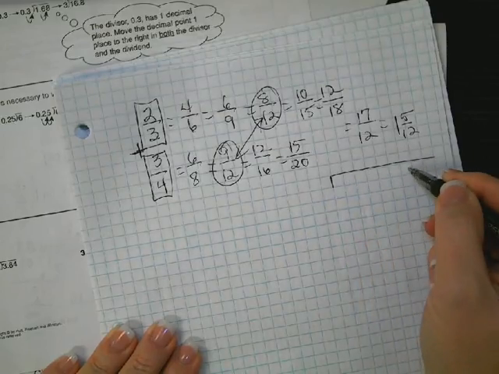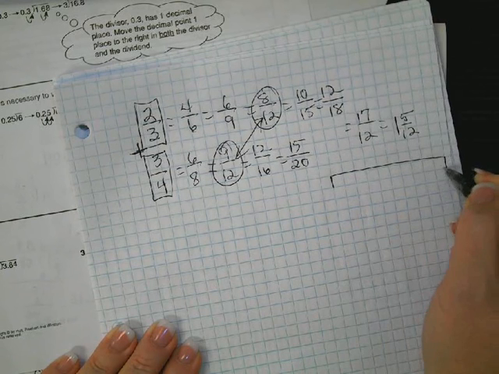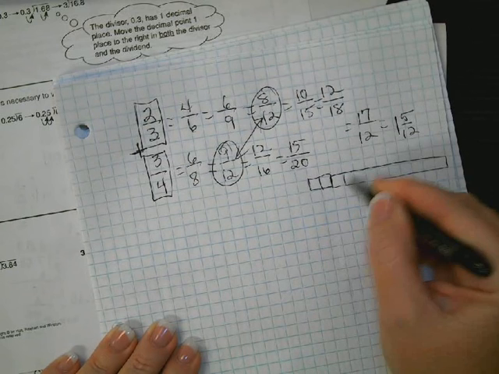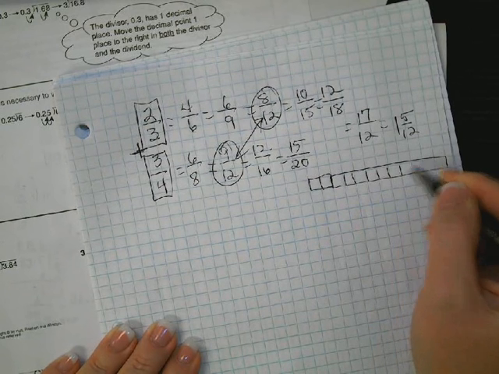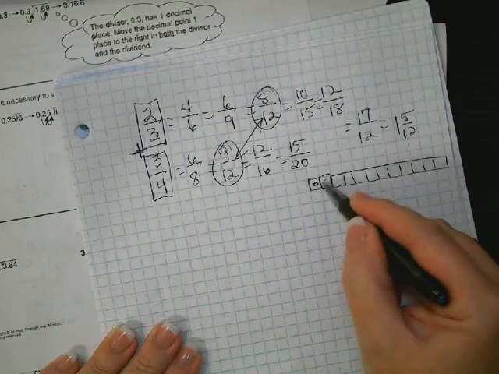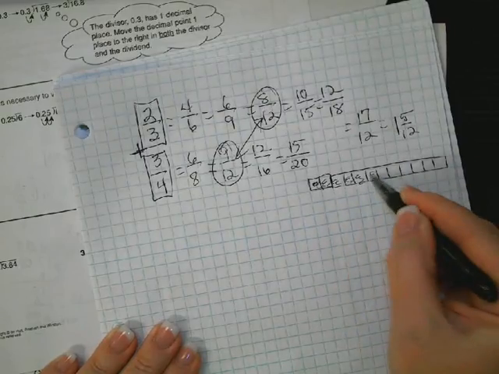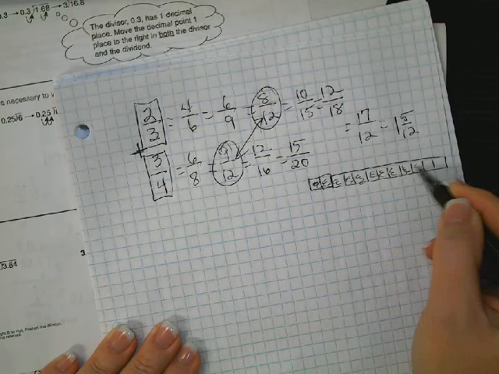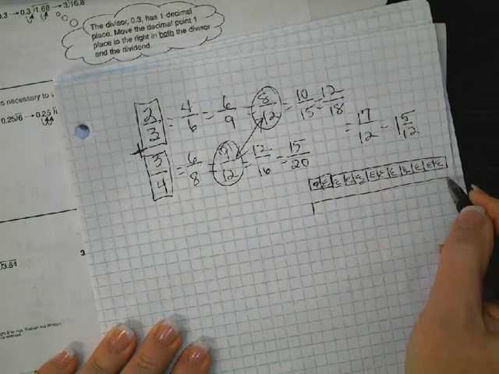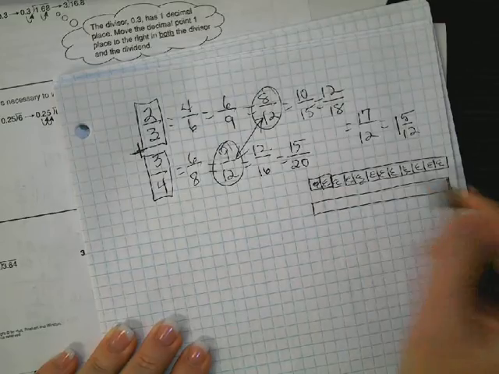1, 2, 3, 4, 5, 6, 7, 8, 9, 10. Tell you what, I'm going to go this way a couple. And then separate that into 12s. And I need 17. So 1, 2, 3, 4, 5, 6, 7, 8, 9, 10, 11, 12. Oh, I need more. So I'm going to draw another set of 12s.